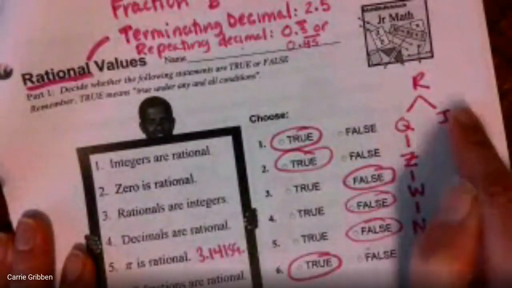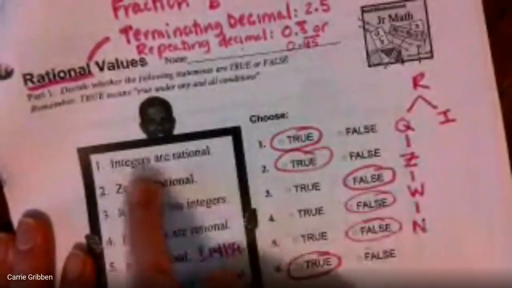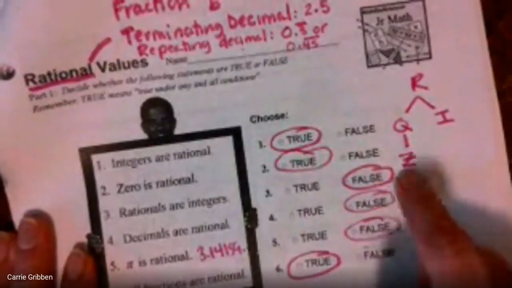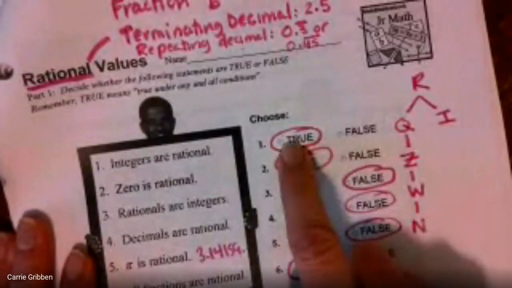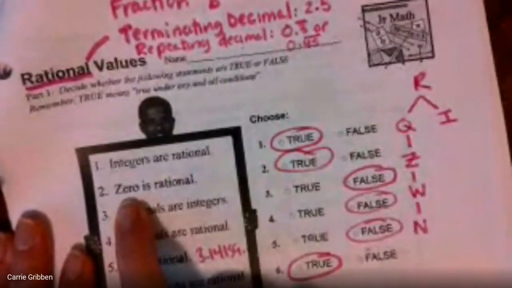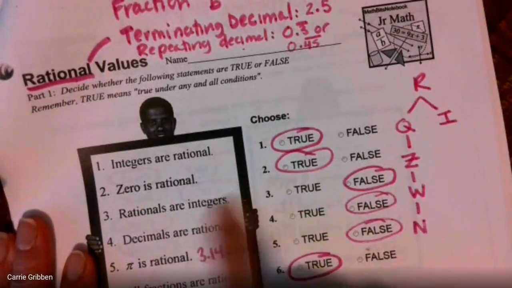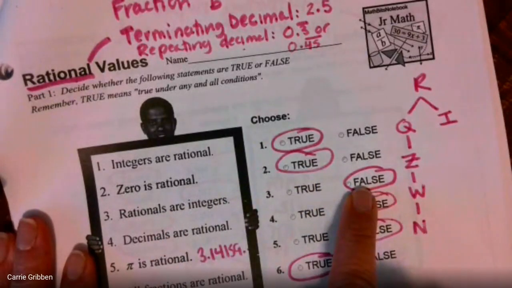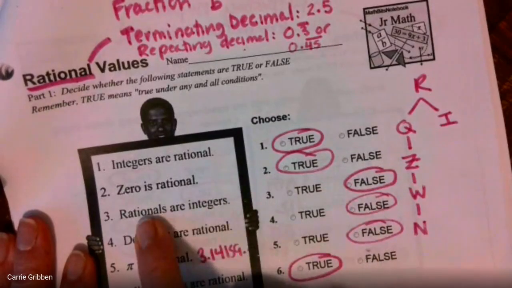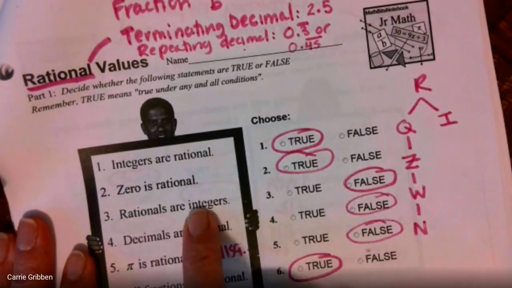So what it says over here, integers are rational? Yeah, because integers are below and going up one makes them rational, so that's true. And integers you can all write as fractions. Zero is rational, yeah, because zero stops. It's a number we can write as a fraction, zero over anything. Rationals are integers? That's false because not all rationals are integers. Like think about 1/2. That's a rational, but it's not an integer.